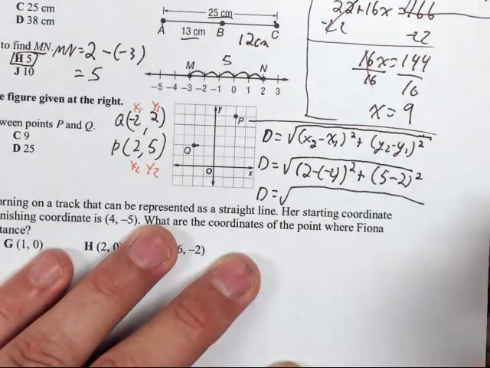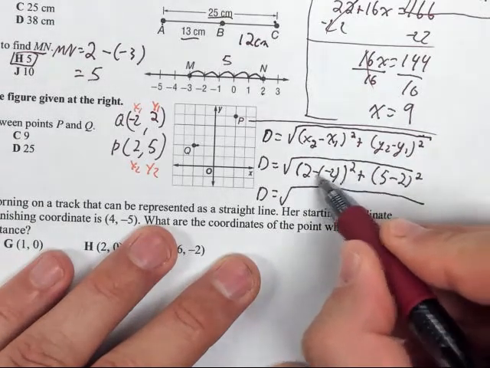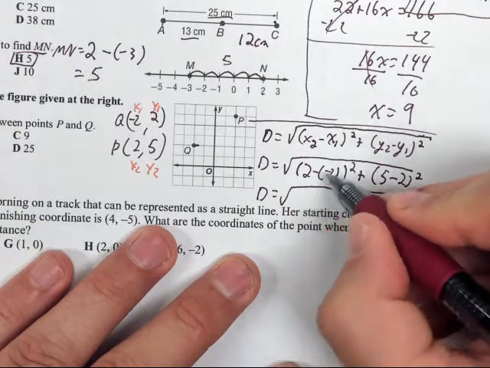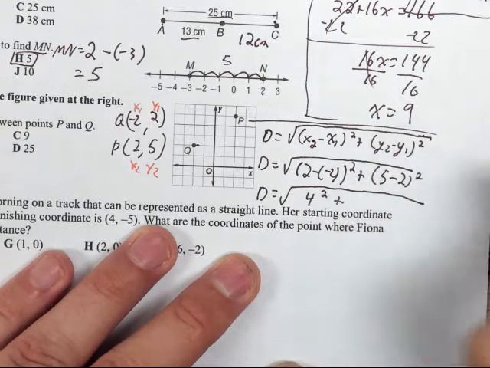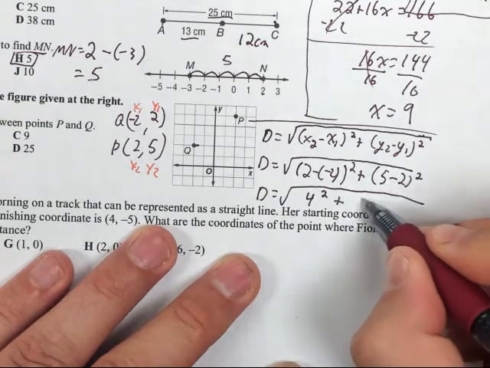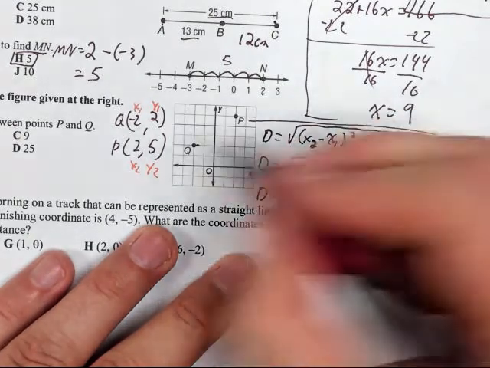Now let's simplify this. 2 minus -2, minus negative is plus, so 2 plus 2 becomes 4 squared plus 5 minus 2 is 3 squared.